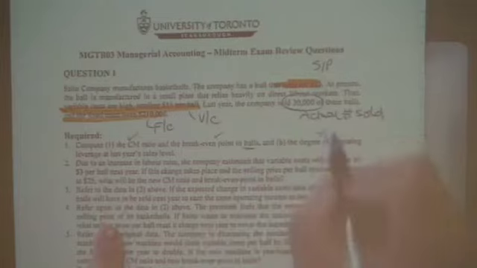So the first part is asking us to compute the contribution margin ratio, the break-even point in number of balls, the DOL, all based on last year's sales. Okay? So what I've done is I've prepared the template for you all.